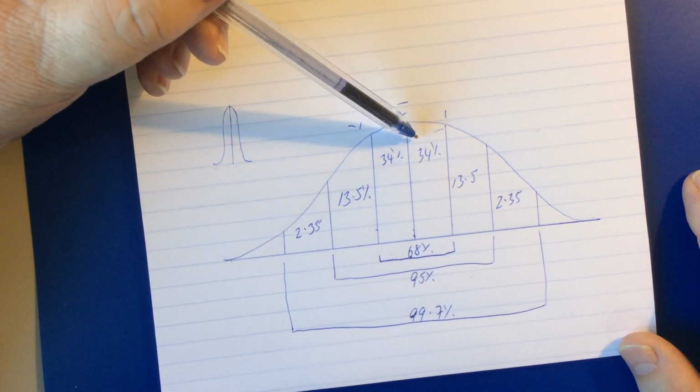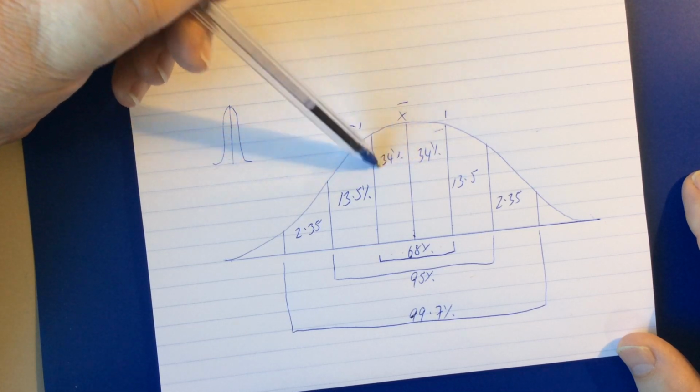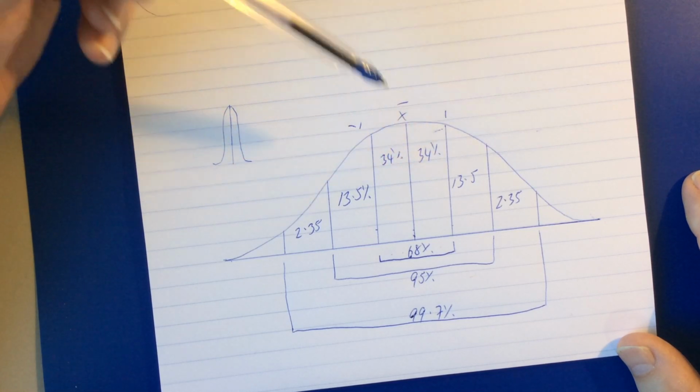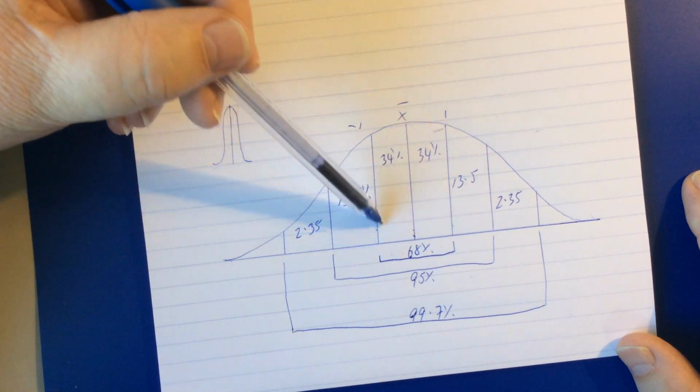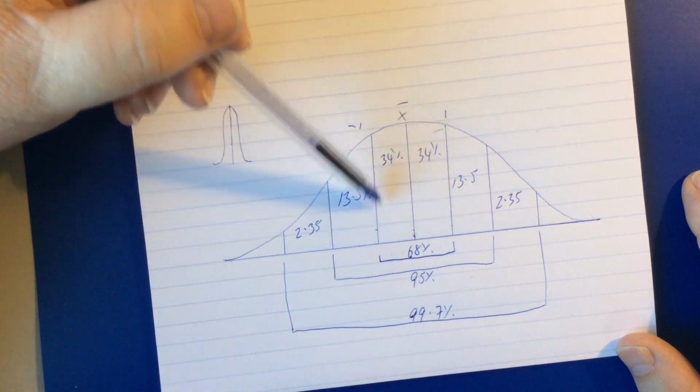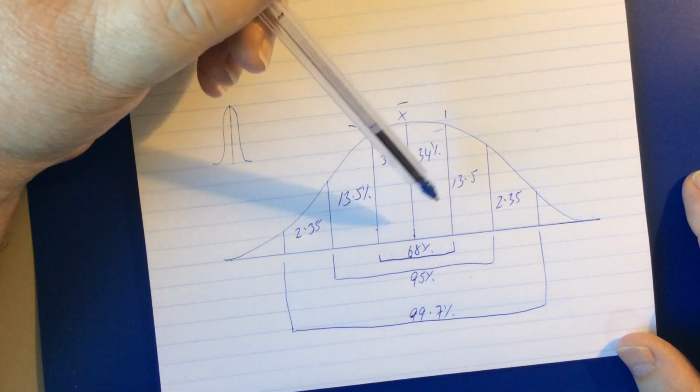So we would expect 34% of all data to fall here and 34% to fall here. This is where we get the 68% rule from. 68% of data would be expected to fall within one standard deviation of the mean in a normal distribution.